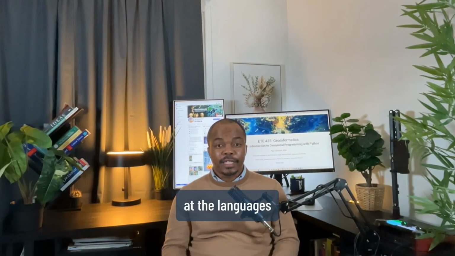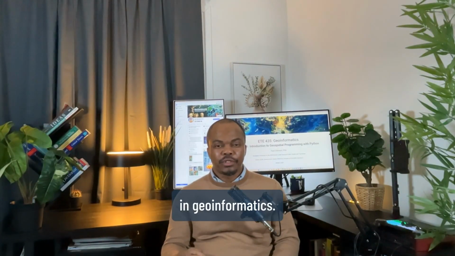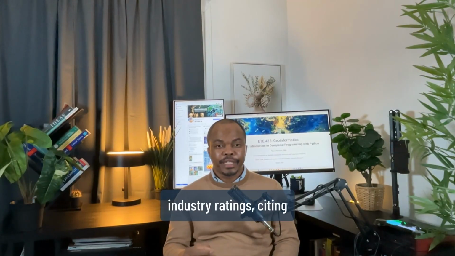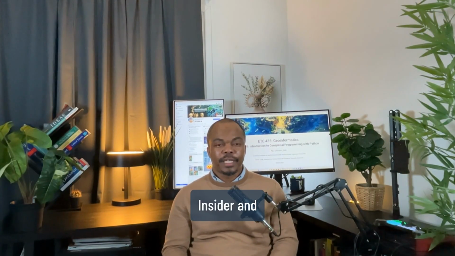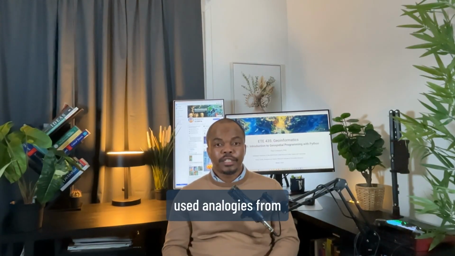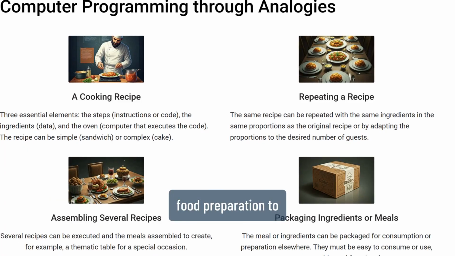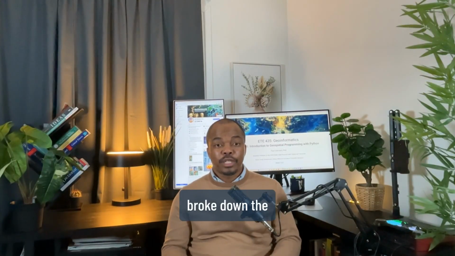Next, we looked at the languages most used in geoinformatics. We discussed their popularity and current industry ratings, citing sources like Business Insider and the IEEE. To wrap up this section, we used analogies from food preparation to illustrate how programs work. And we broke down the anatomy of a computer program.